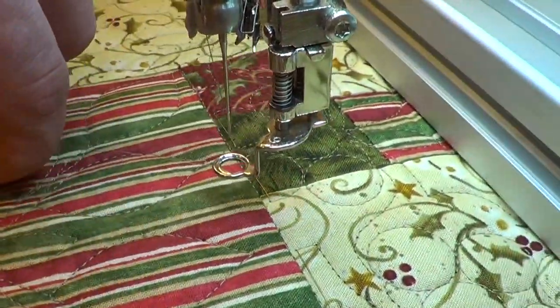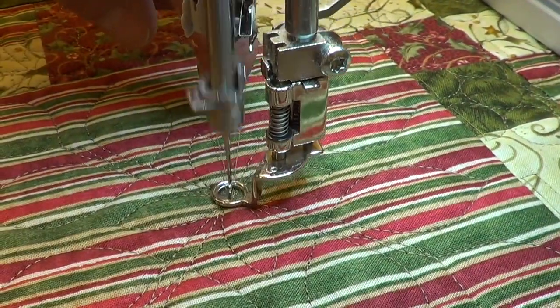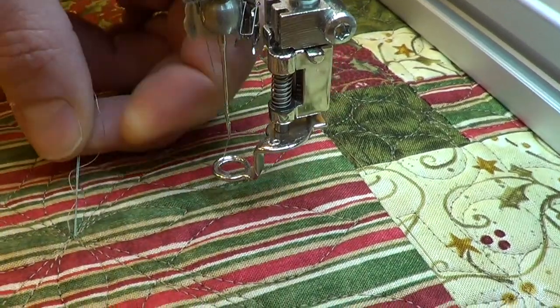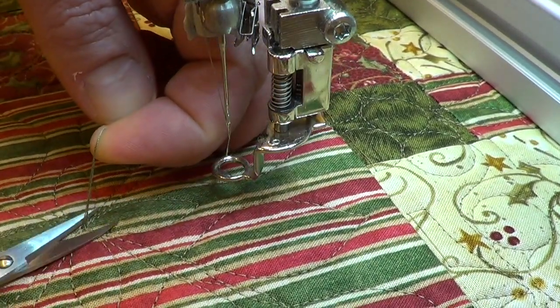Okay, so here the first row of these blocks is done. It looks like I've got maybe 3 more rows to go. Let's see, 1, 2, yep, about 3 more rows to go. And I will not bore you with doing all of that all over again. It'll be just like the first row.